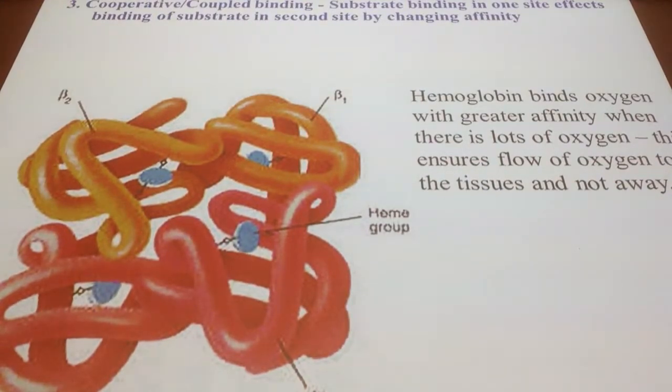So the binding of one site regulates the binding of another site. Kind of similar to what we talked about earlier, allosteric binding, where the binding of one site by a regulatory protein can then inactivate or otherwise regulate the active site.